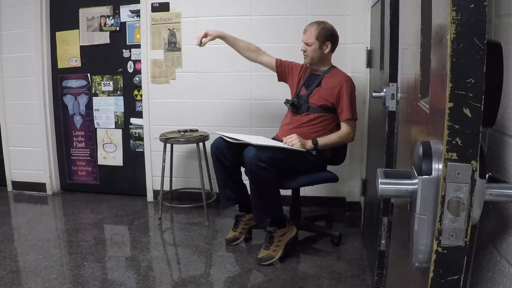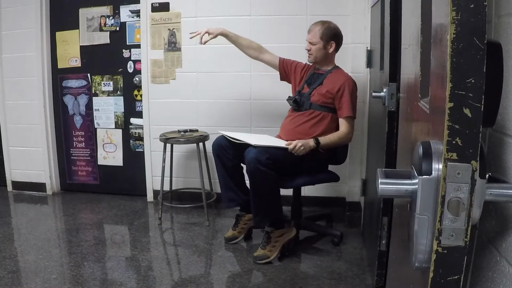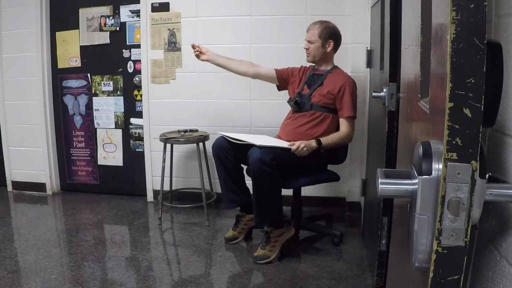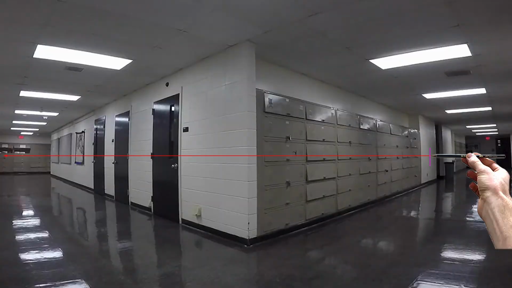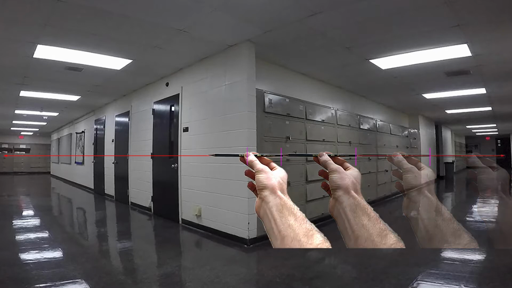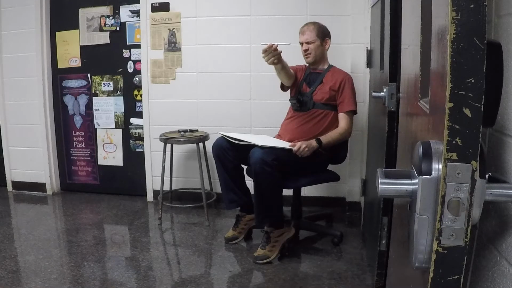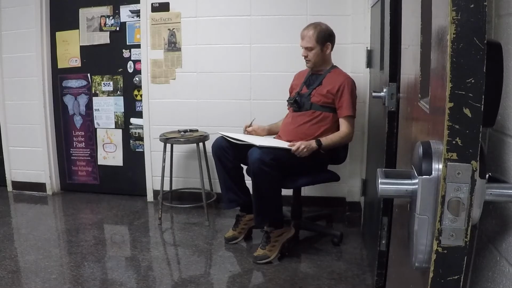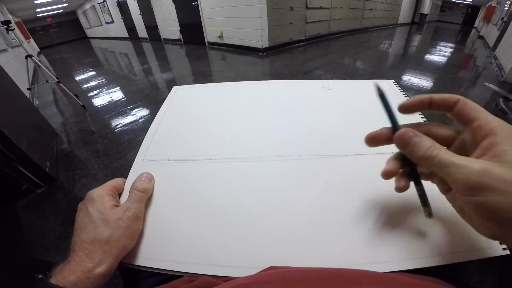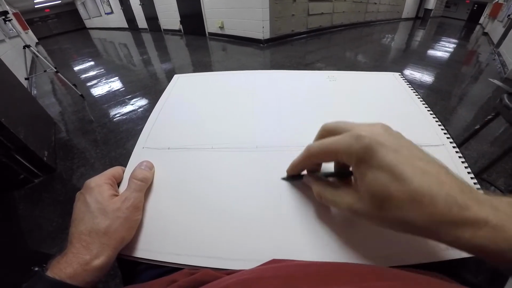So I'm going to lock my arm out. It's different if you hold your pencil this way compared to if you hold your pencil this way, and this is the way I held it in the first place. So we're going to count the butt of my pencil on the right vanishing point. 1, 2, 3 and a half. 1, 2, 3 and a bit. That makes sense. So 1, 2, 3 and a half is where that line is going to come through, basically right in the middle of my page.